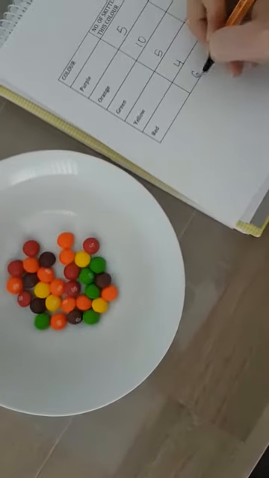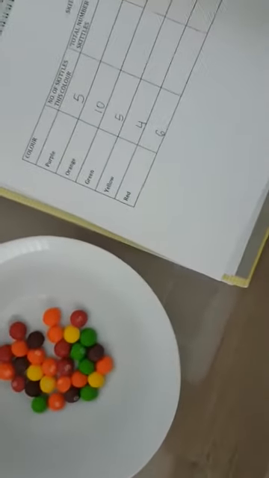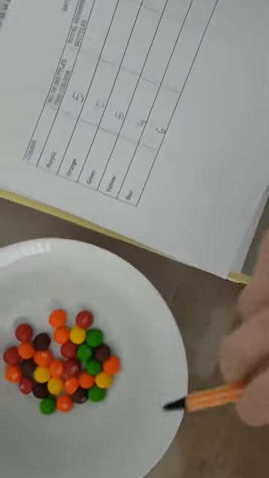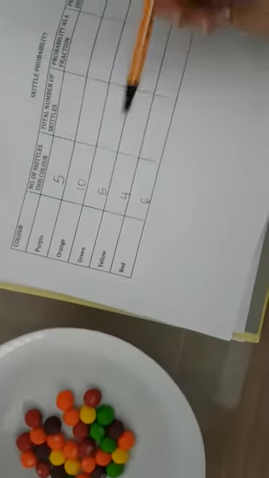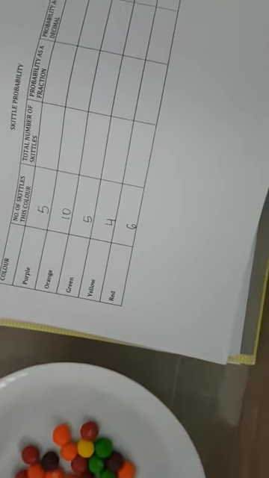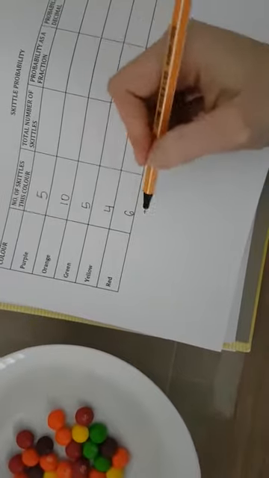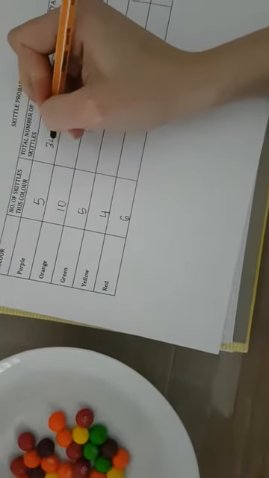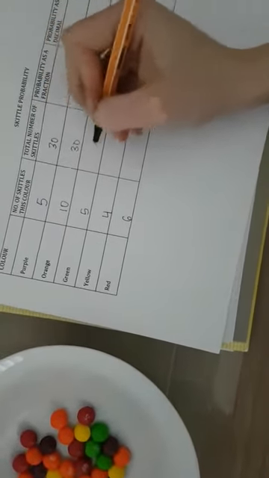And 6 red. To find the total number of Skittles, we could count them all, or we can just add up our number of Skittles here. So our total is 30. So 30 goes in this column.